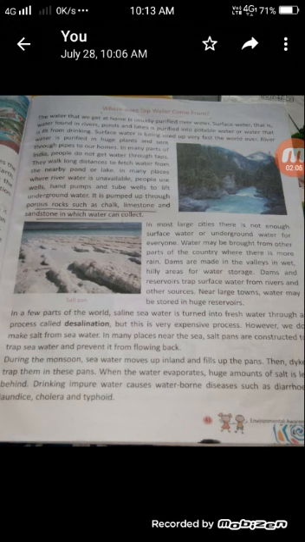In a few parts of the world, saline seawater is turned into fresh water through a process called desalination. But this is a very expensive process. However, we do make salt from seawater. In many places near the sea, salt pans are constructed to trap seawater and prevent it from flowing back.